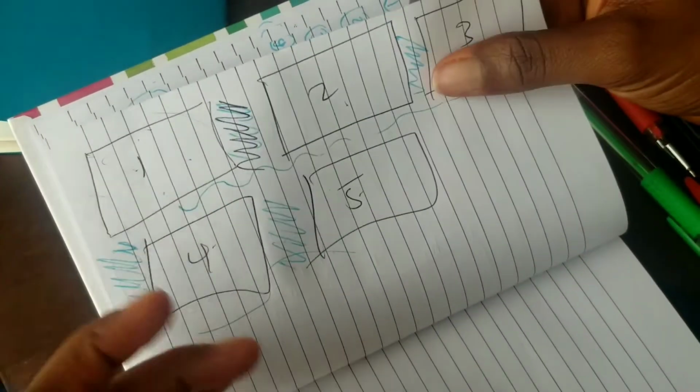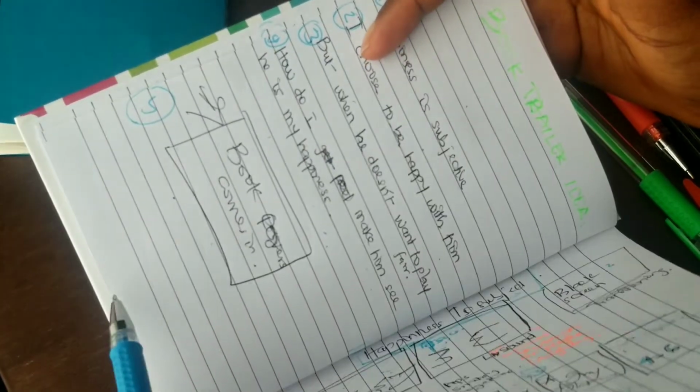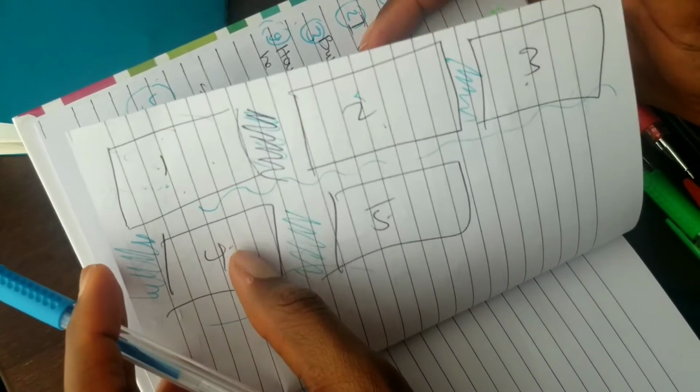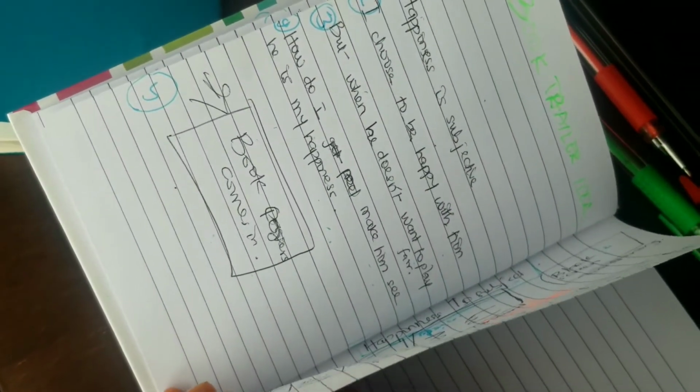So, like, happiness is subjective. I choose to be happy with him. You can also add no matter what. Then they make the beat up, like you need a sound engineer actually.